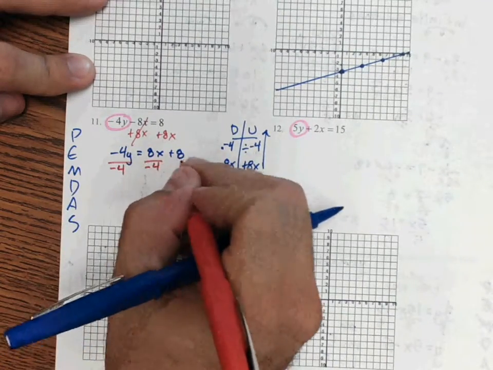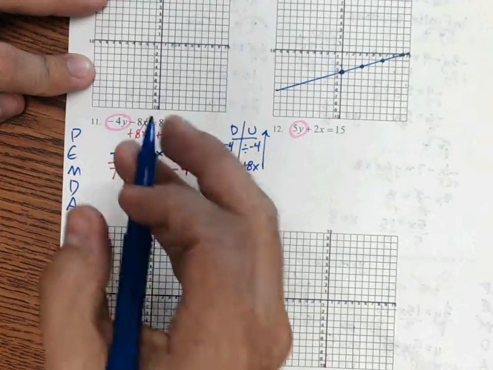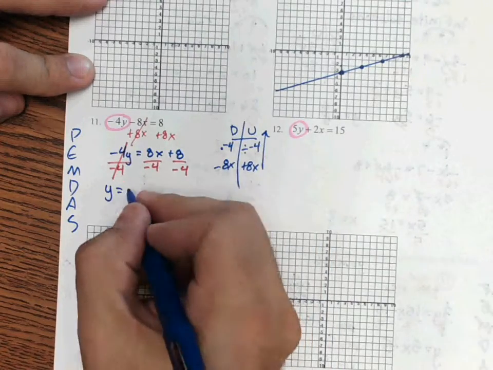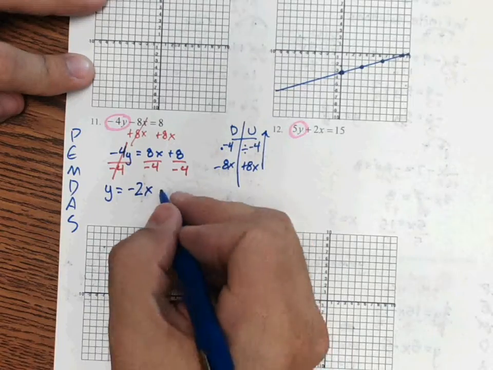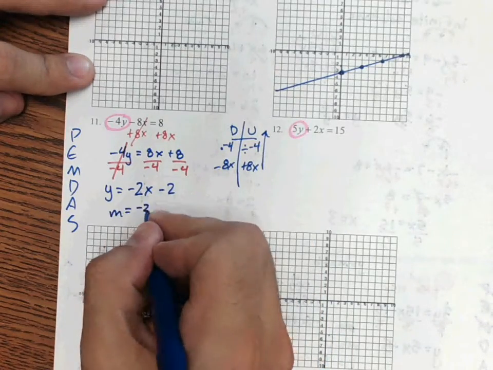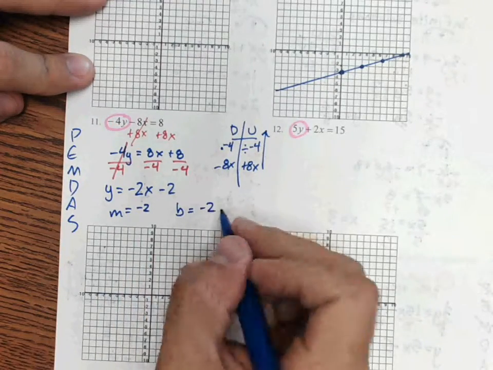Divide by -4, divide by -4, cancels here, leaves me with y equals 8 divided by -4 is -2, and 8 divided by -4 again is -2 again. So my slope is going to be -2. My y-intercept is going to be -2 as well.